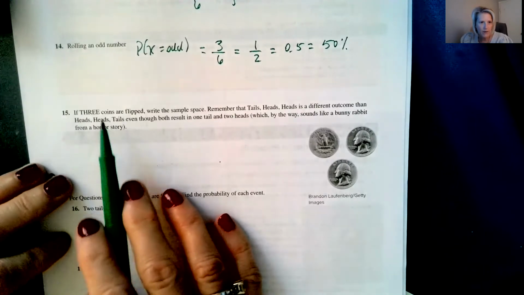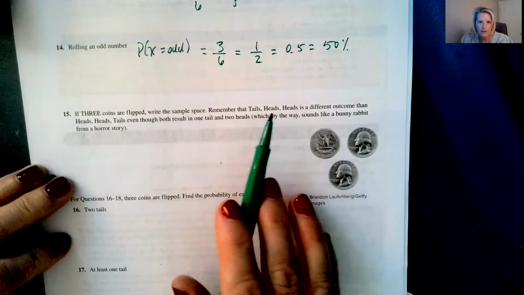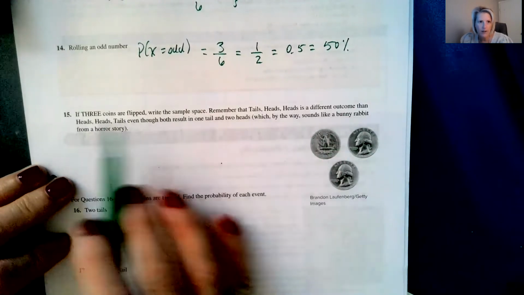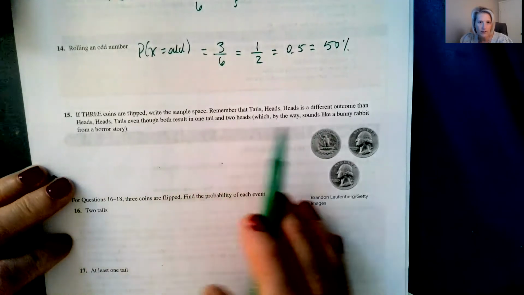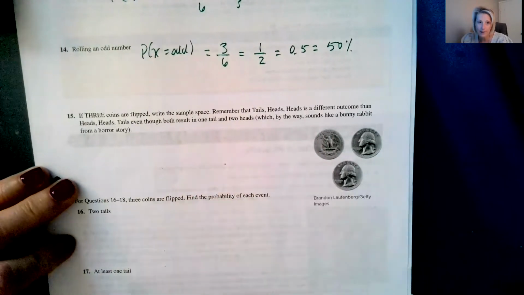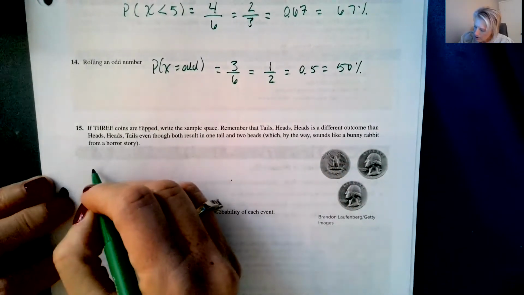So let's say we have 3 coins. Write the sample space. Remember that tails, heads is a different outcome than heads, tails, even though both result in 1 tail and 2 heads, which by the way sounds like a bunny rabbit. Anyway, let's say we've got 3 coins.